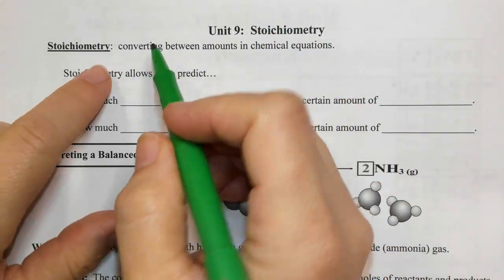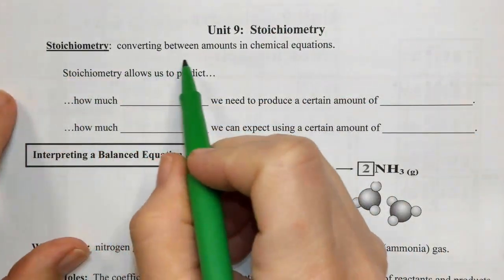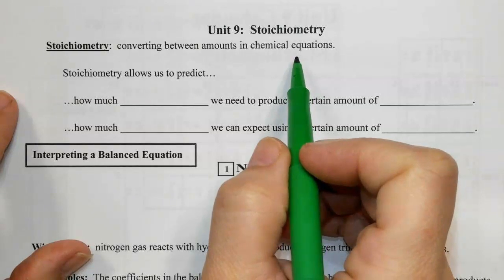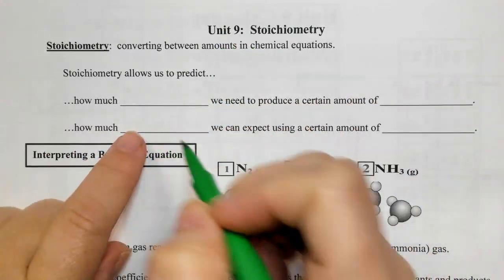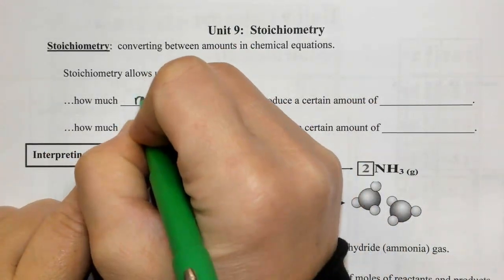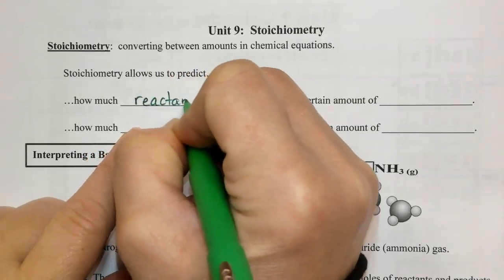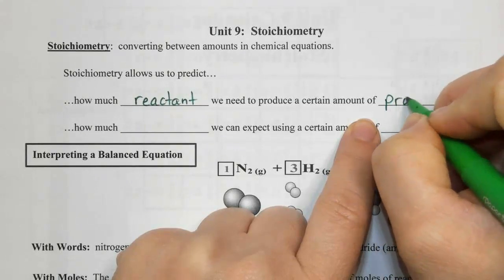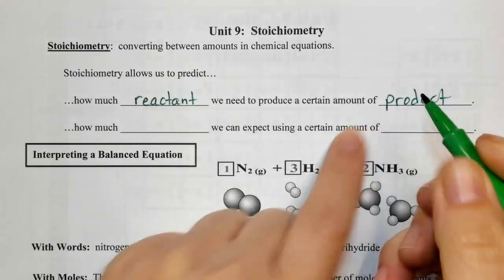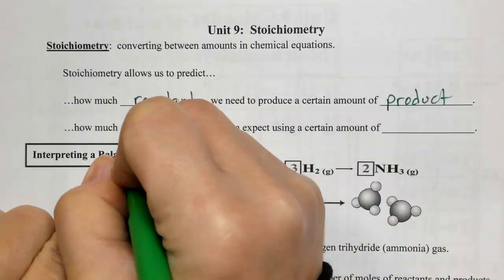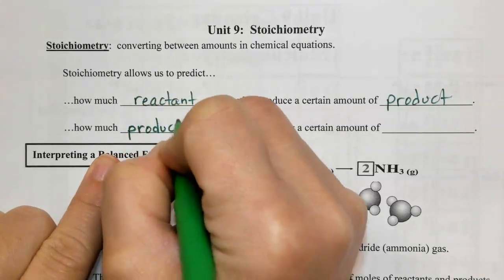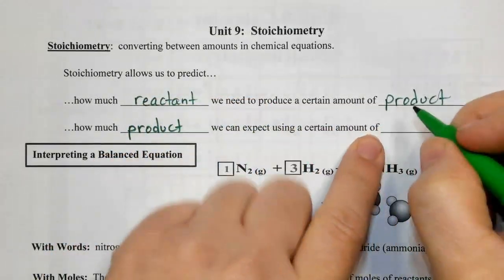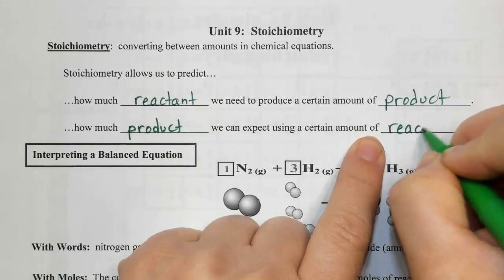9. Stoichiometry. Stoichiometry is converting between amounts in chemical equations. It allows us to predict how much reactant we need to produce a certain amount of product, and how much product we can expect using a certain amount of reactant.